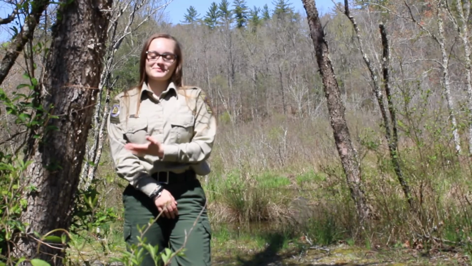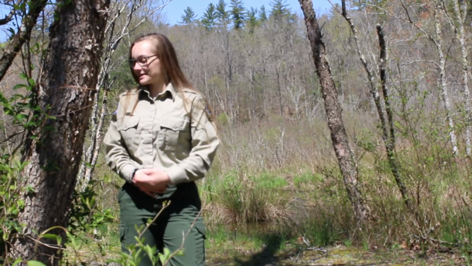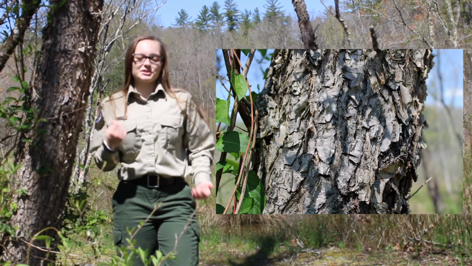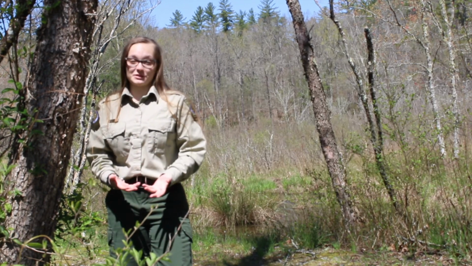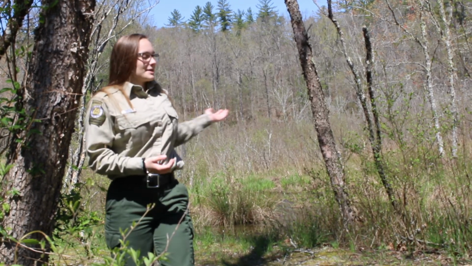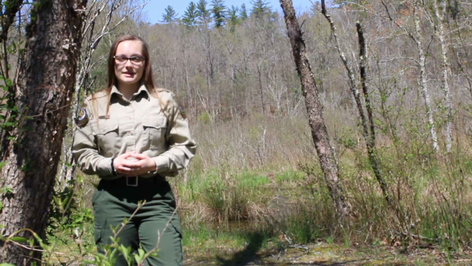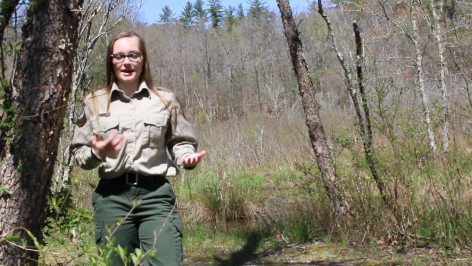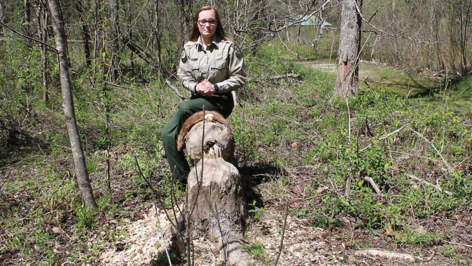The tree to the right of me is a river birch. You can easily tell it apart from other trees because of the peeling bark. So this bark is really cool because it can actually be used as kindling for a fire. Even when it's completely wet, it'll still burn. Behind me is the swamp edge. The swamp edge is a great place to see things like rabbits and birds because they actually use this area for forage and cover.